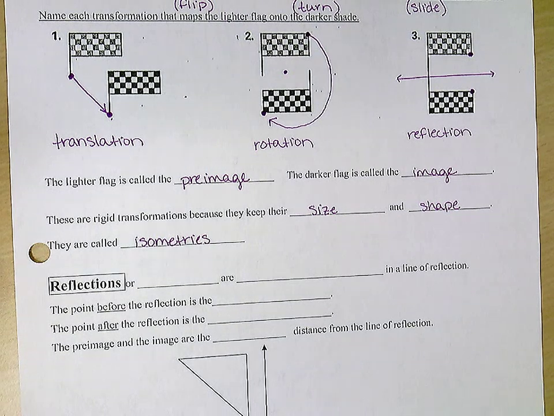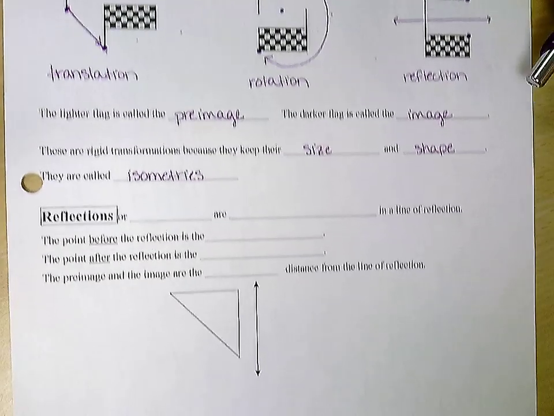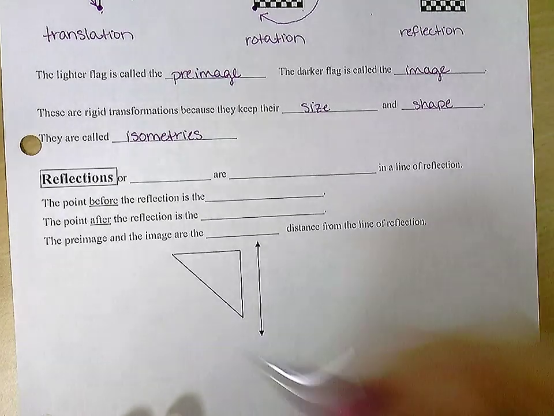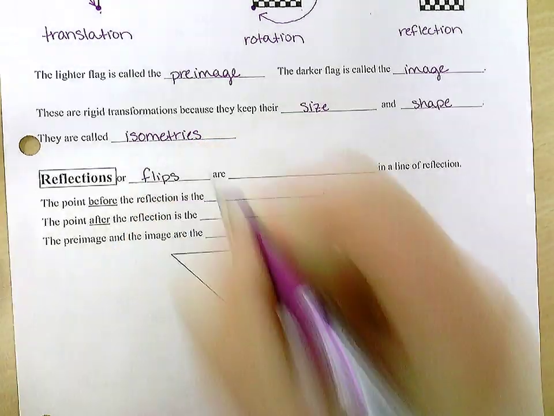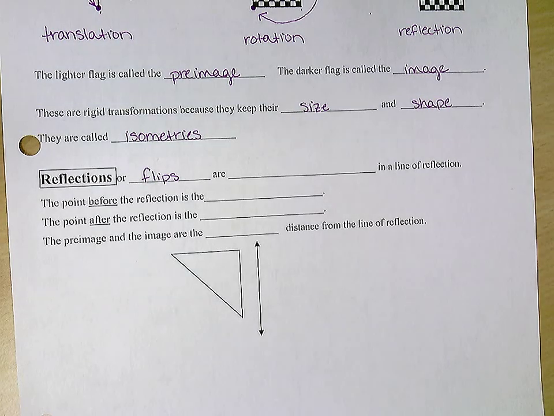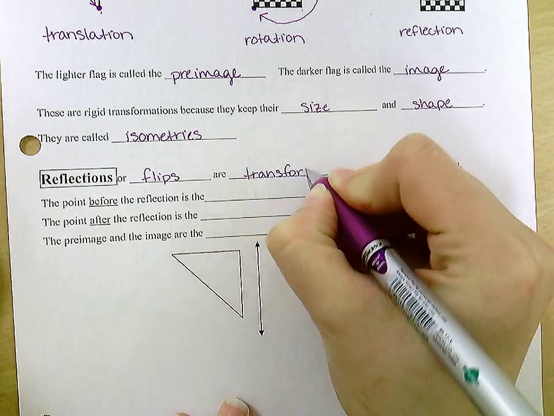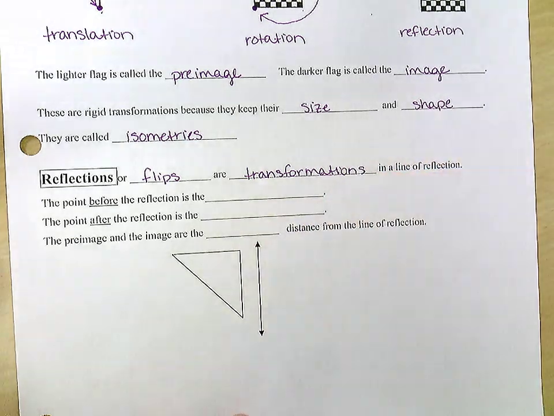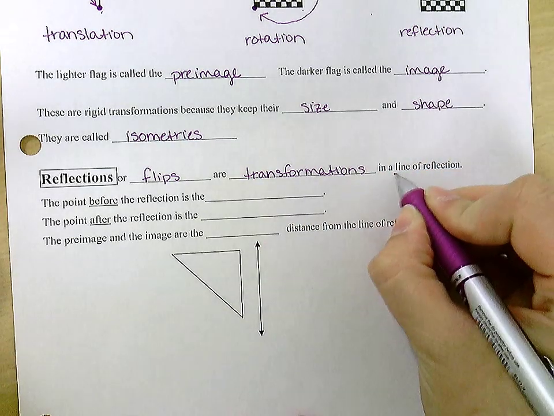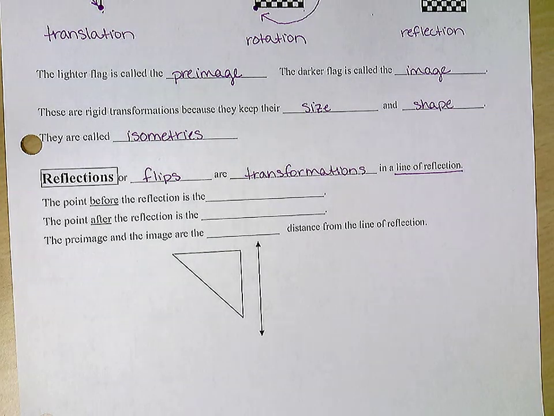Okay, questions on a little bit about transformations before we move into reflections. So we're going to look more specifically at reflections. Again, we can also call these flips because we're flipping our pre-image over a line. Those are transformations. In a line of reflection, you do need this line of reflection in order to reflect. So it has to reflect over a specific line.